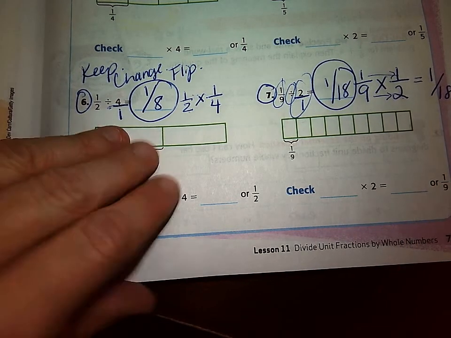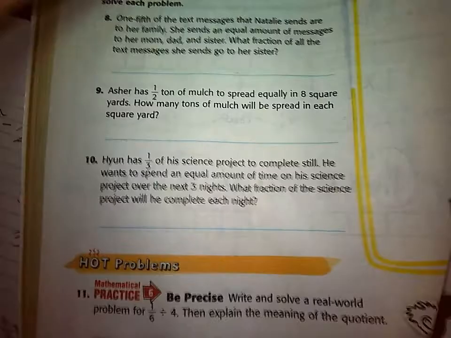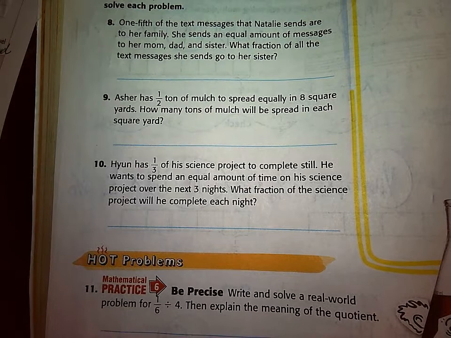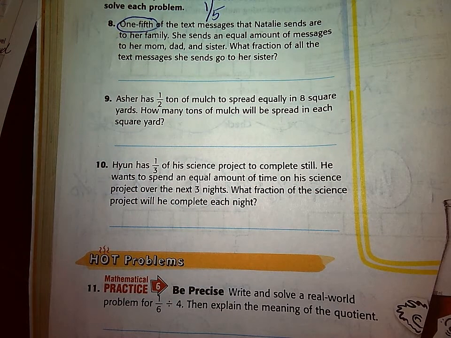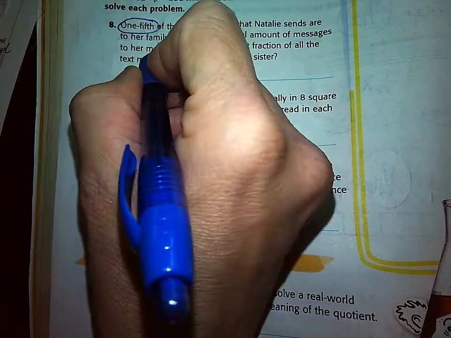We're going to do a couple on this back page. Pause it here if you need more time to write that down. I think word problems that involve division of fractions can be tricky. So it says 1/5, remember that's 1/5 of the text messages that Natalie sends to her family. She sends an equal amount of text messages to her mom, dad, and sister. So how many people did she send them to? Her mom, her dad, and her sister.